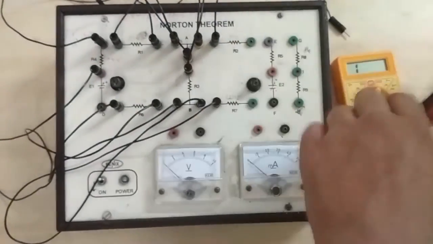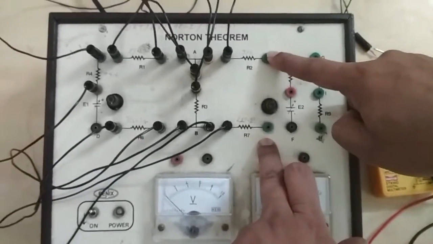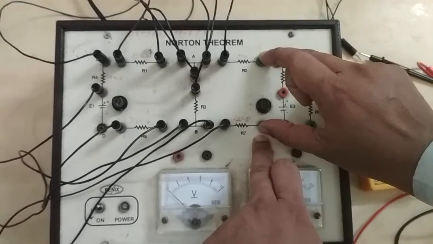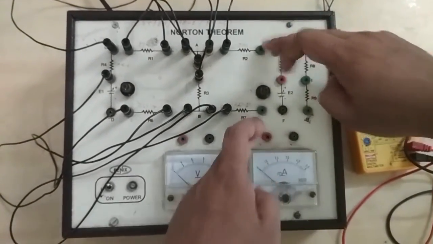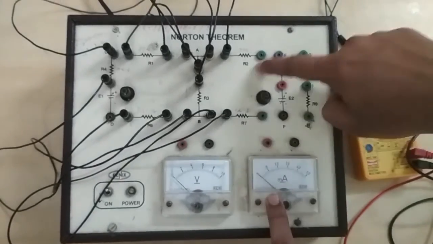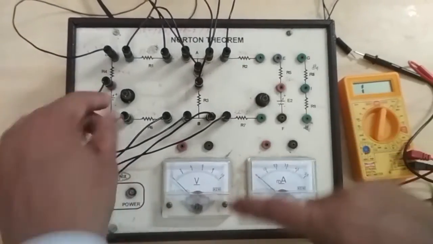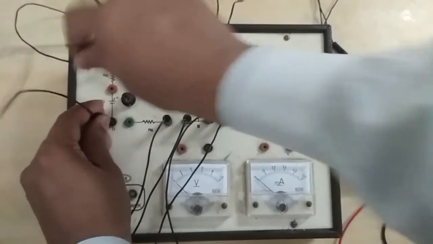For calculating short circuit current, you just calculate the current between these two terminals. So you connect this ammeter in between these two terminals. Before connecting this, you have to reconnect the source again with the circuit.